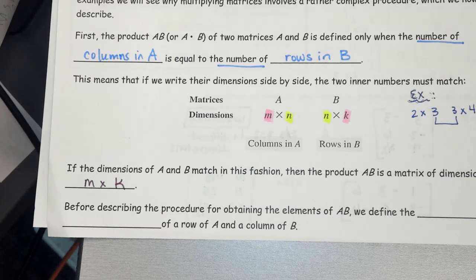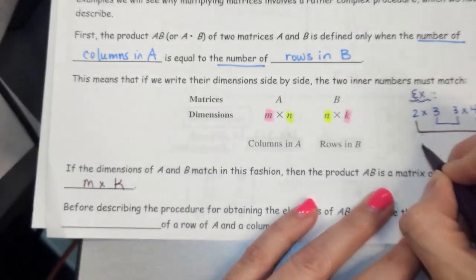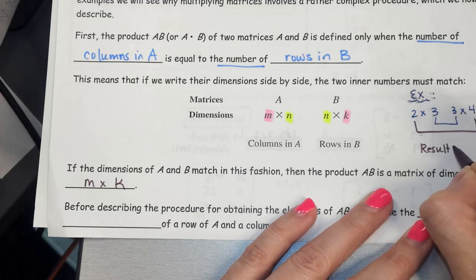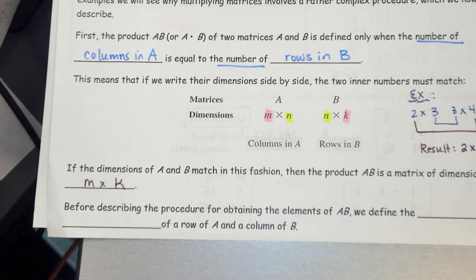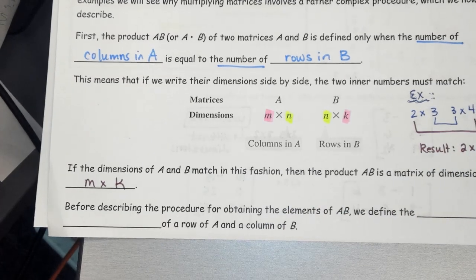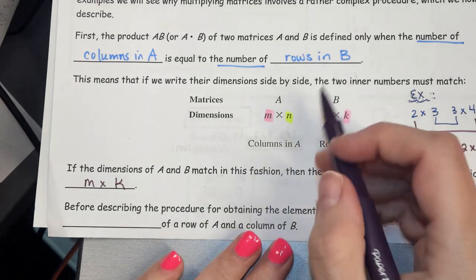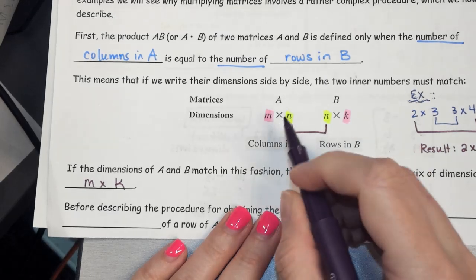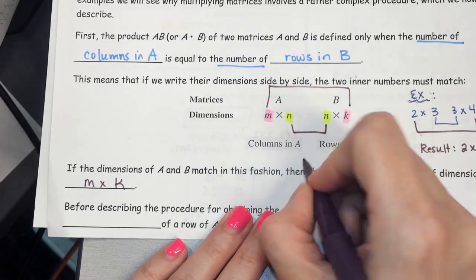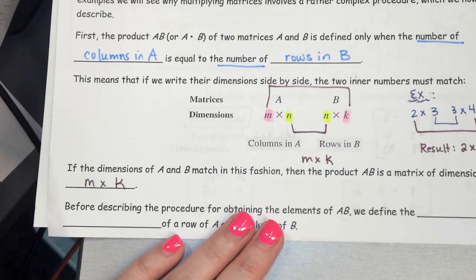If they don't match, we cannot multiply. Okay, and then the result would be a what? A 2 by 4. So again, if these two match, your result is an m by k.